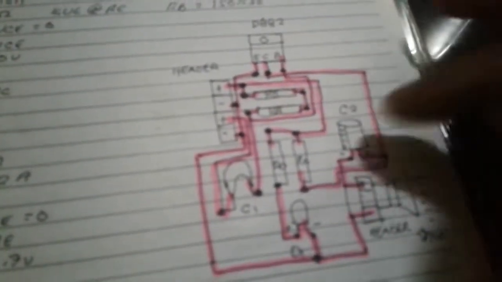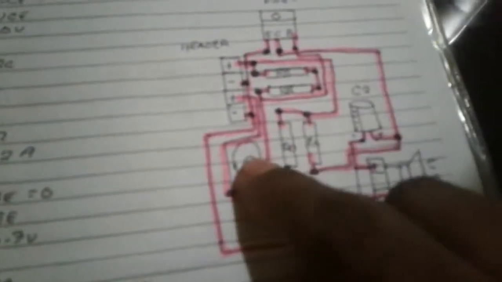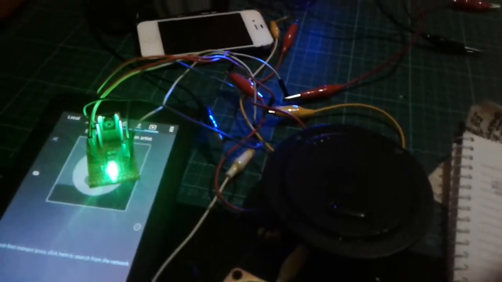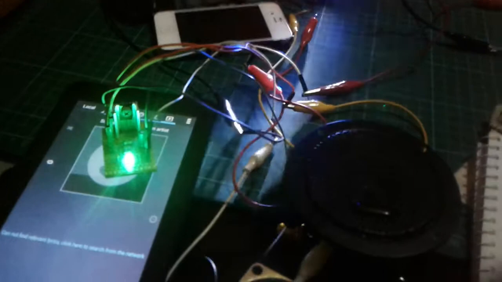At the side, for the power input, voltage input, and the speaker output. That is the header I'm using. This is the transistor here, the capacitor, resistor, LED, header, speaker, capacitor, 104, some resistor here. So this is our circuit, and we are having this transistor amplifier circuit.